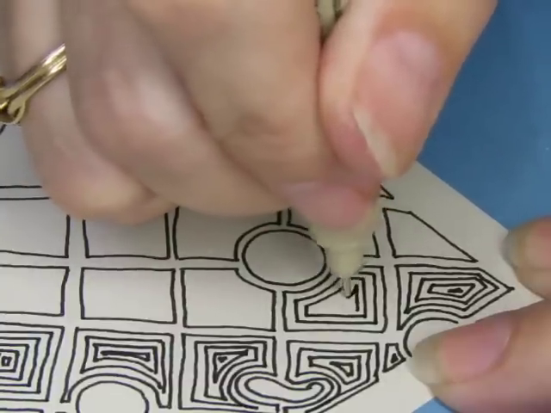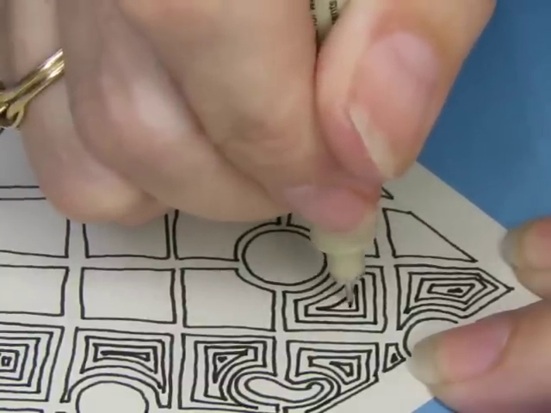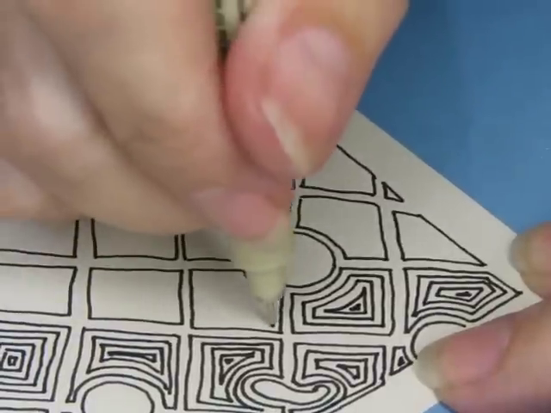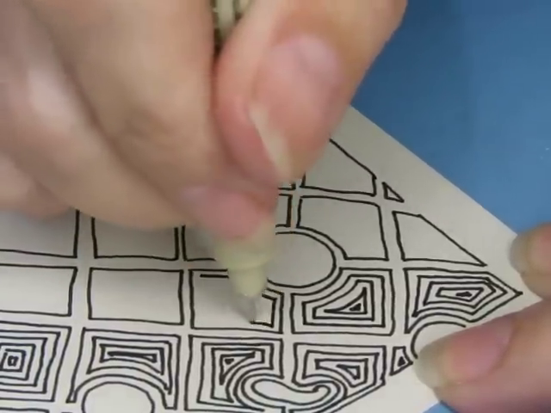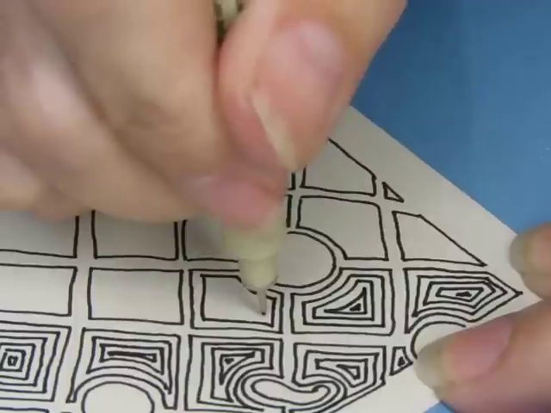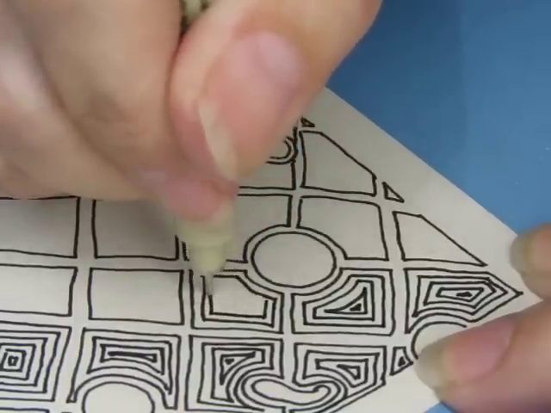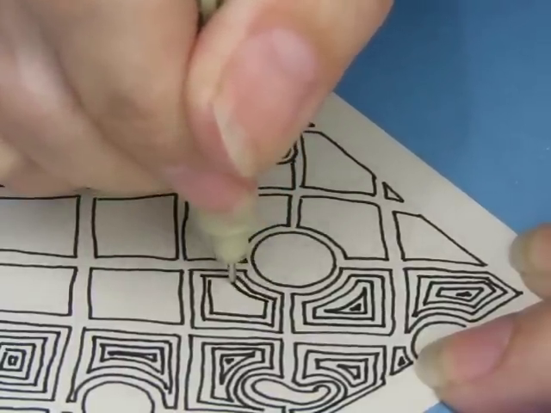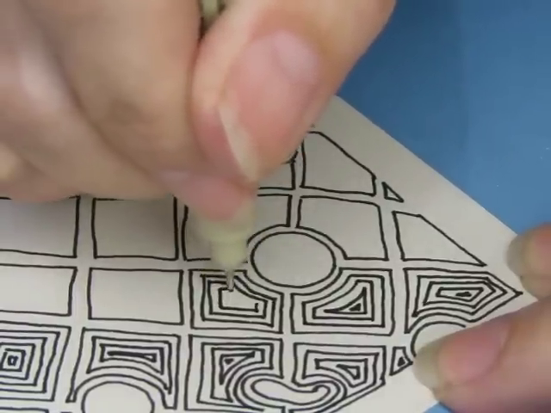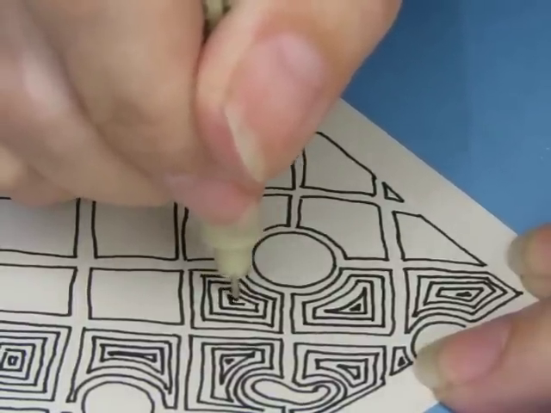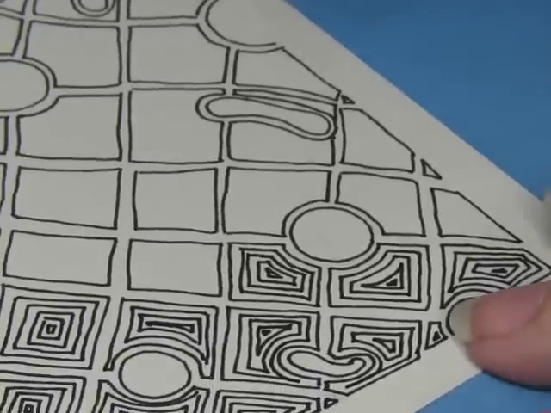But that's okay. That's the point of my hand-drawn art. Somehow there's beauty in the imperfection of a handmade, hand-drawn piece of art. There just is.